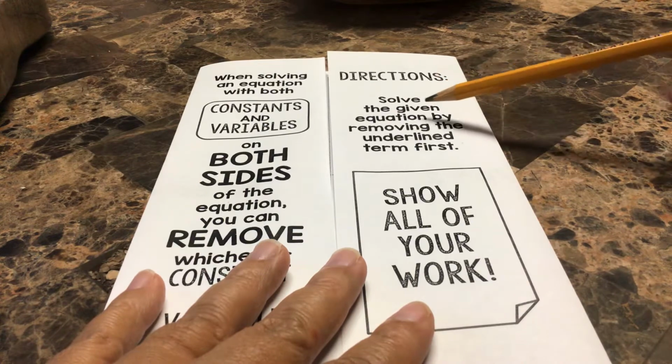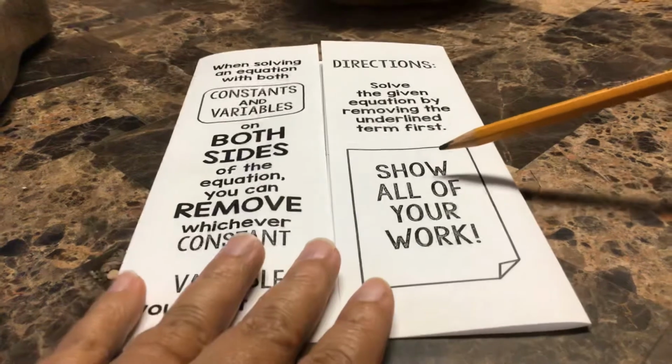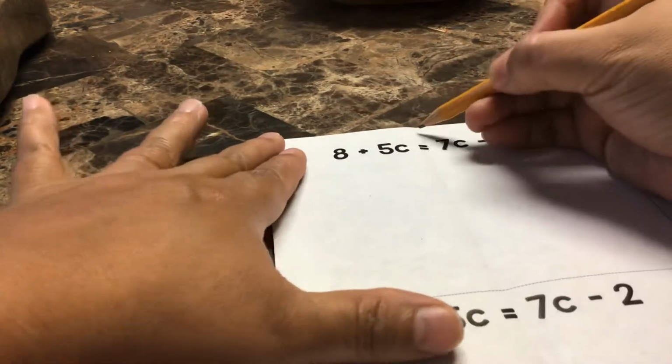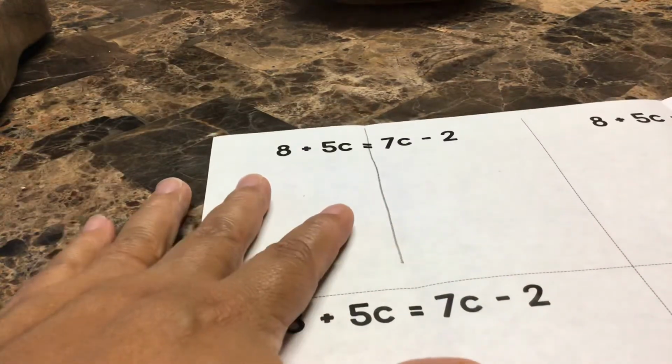Directions. Solve the given equation by moving the underlined term first. Show all your work. Okay, so we're not going to fill all of this in because there's just one method I would like for us to use. And then we're going to draw the line. So this is the only one I want written on your paper.